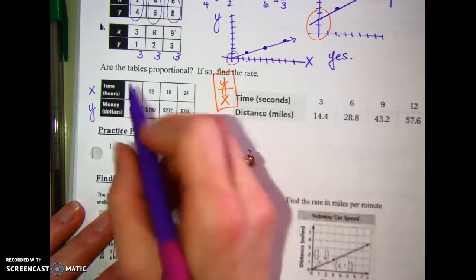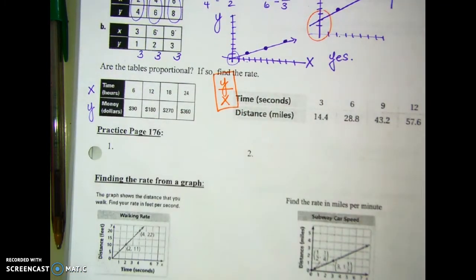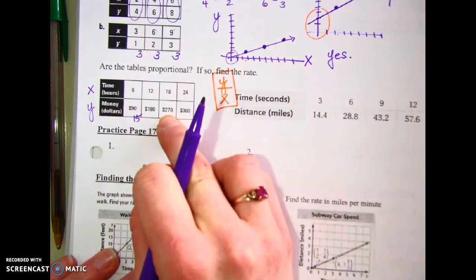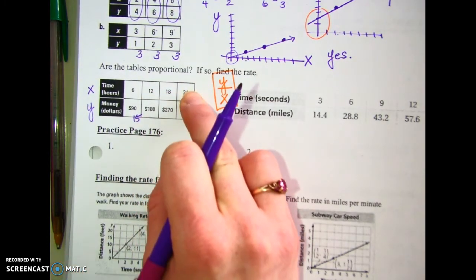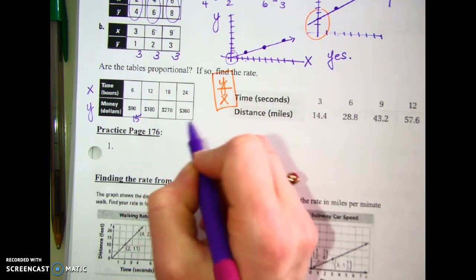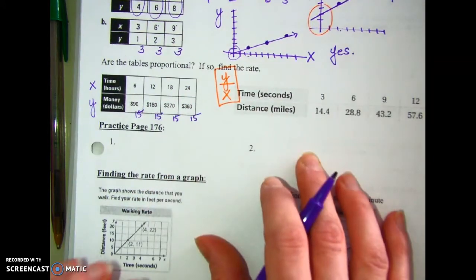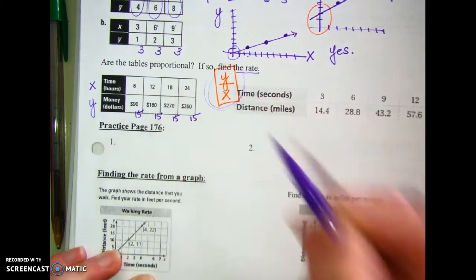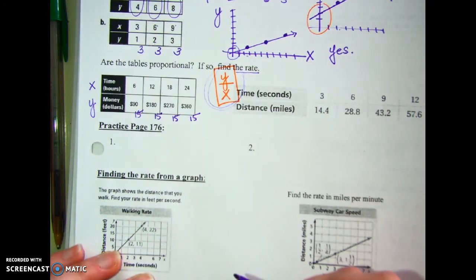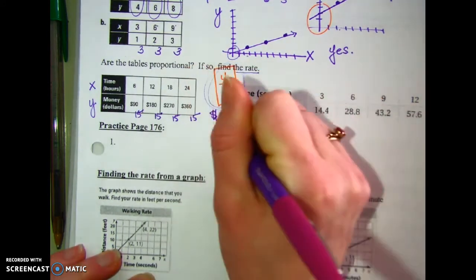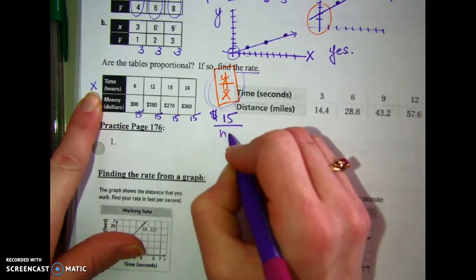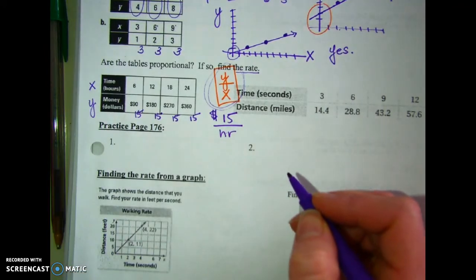So if I checked all of these, I would type in 90 over 6 in my calculator and see what I get. Okay, that gives me 15. Then I'm going to check 180 divided by 12, 270 divided by 18, 360 divided by 24. So pause and do that quick and write down what you get for each one. So all of those ratios were equivalent. I got 15 for each one. So it says find the rate. Well, this is going to be my rate when I do y over x. So y was money, dollars, and I got $15 per x on the bottom was hours. $15 per hour is my rate.